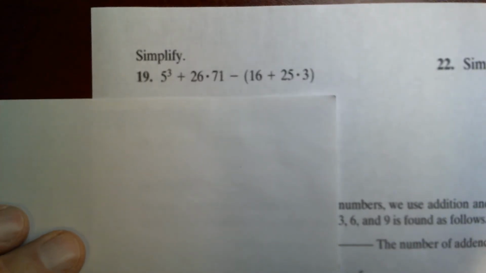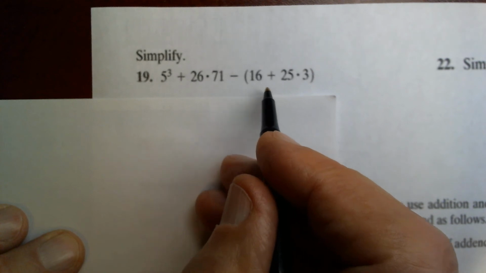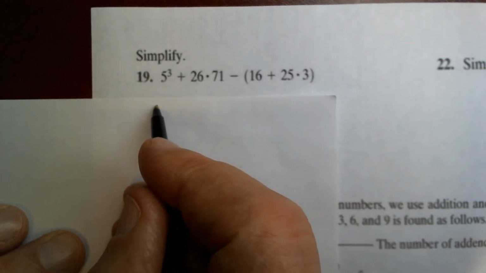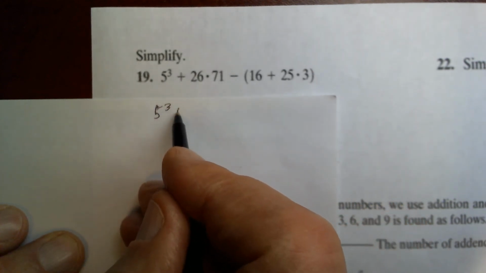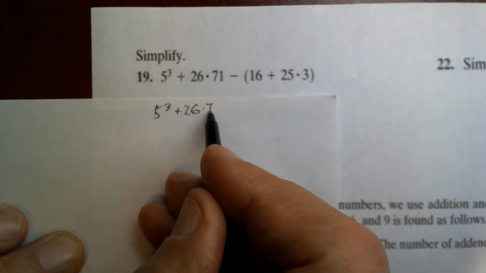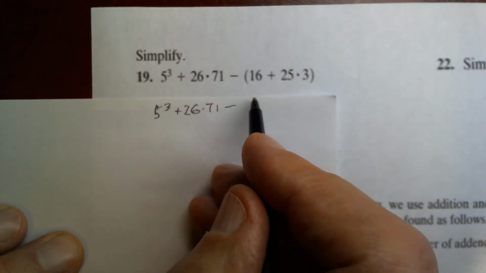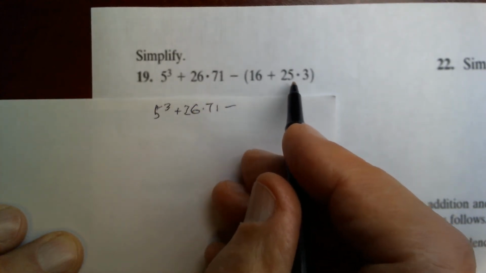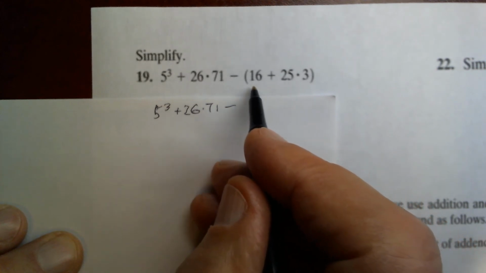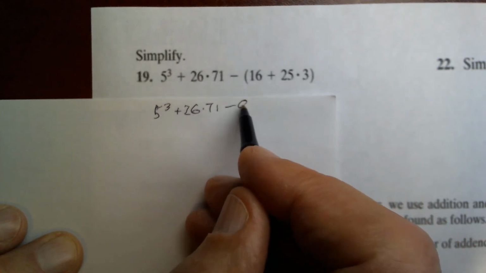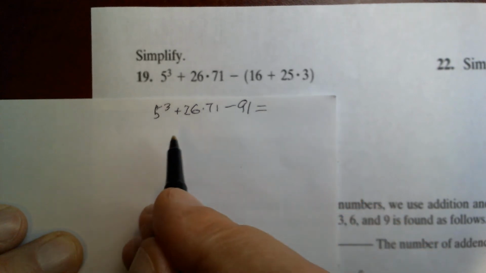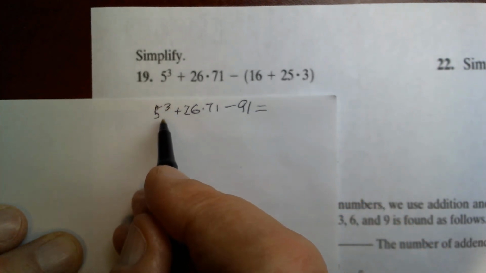We simplify number 19 by evaluating the expression in parentheses first. So we have 5 to the third plus 26 times 71 minus 25 times 3 is 75, and 75 plus 16 is 91. So now we evaluate the exponential expression.